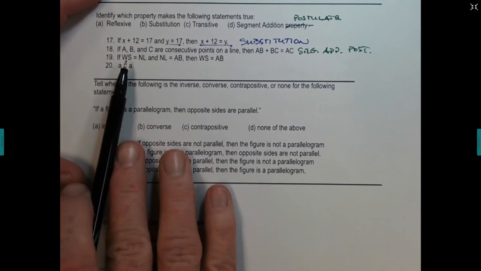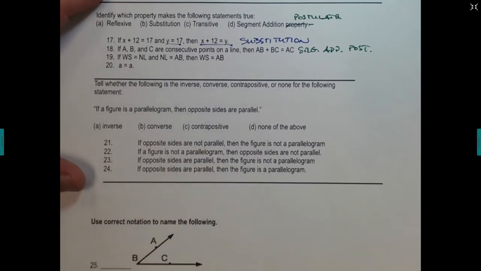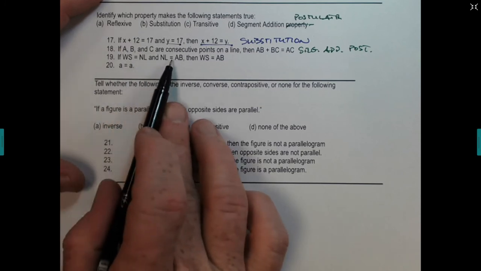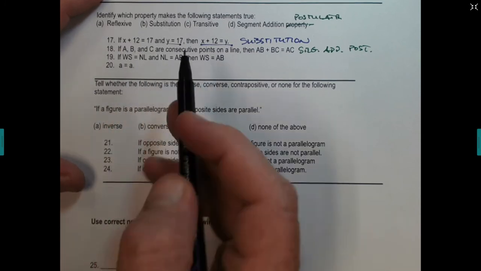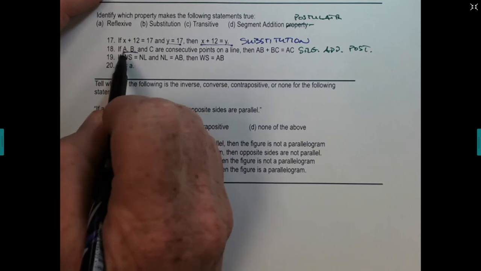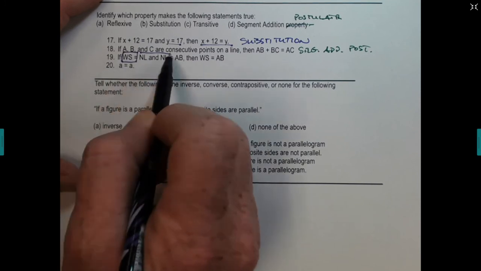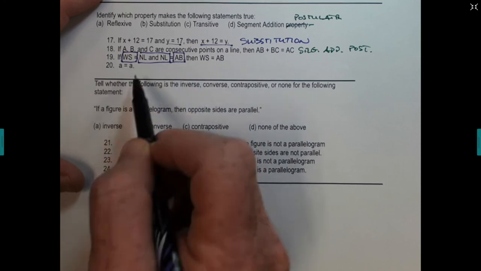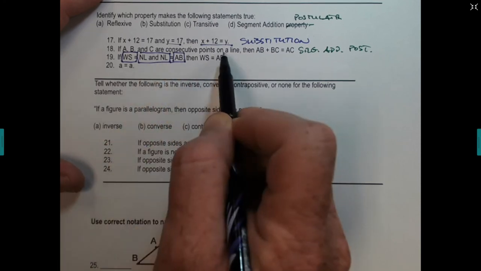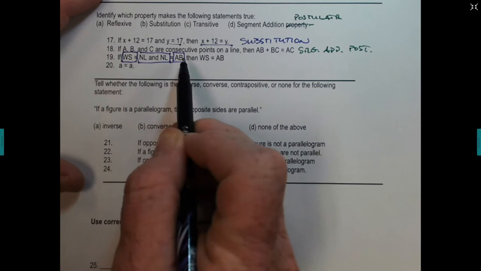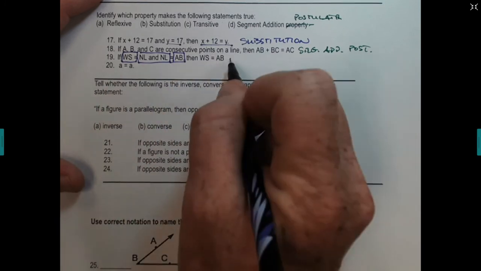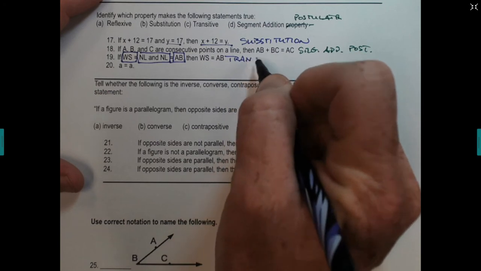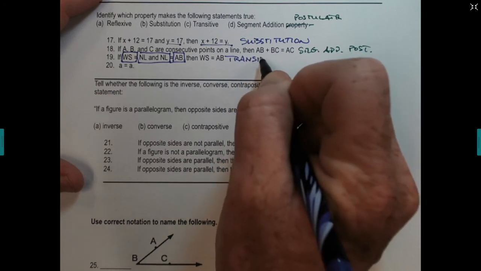Now, Ella, here's our example of the transitive property. If WS equals NL and NL equals AB, so it's this, I remember we think of it as some train cars. We have these train cars that are linked. We can get rid of the middle cars and just have the engine connected to the caboose. If we think of train, then we might remember that's transitive.